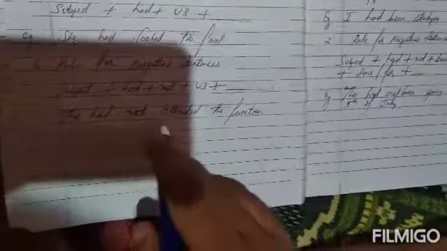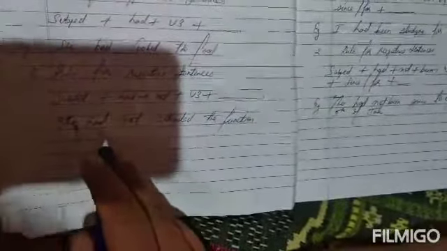Now, the rule for negative sentences. When the sentence is negative: subject plus had plus not plus be3 plus an object. That means, now, they had not attended the function. They is the subject, had not, and the third form of attend will be attended, the function. Now, the sentence will be they had not attended the function.